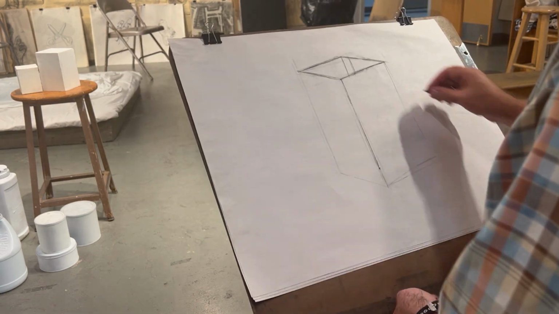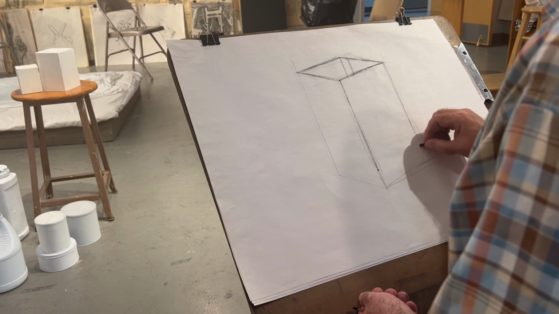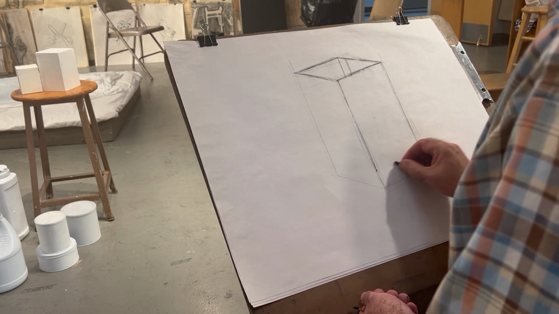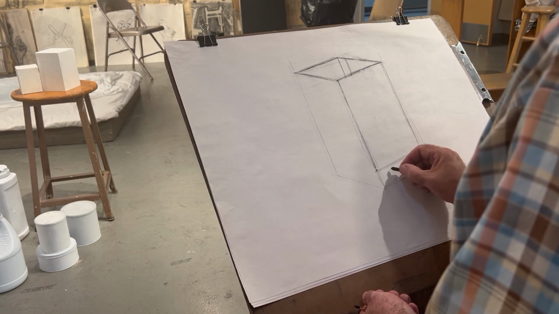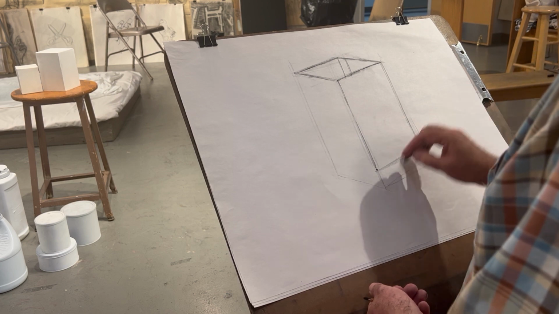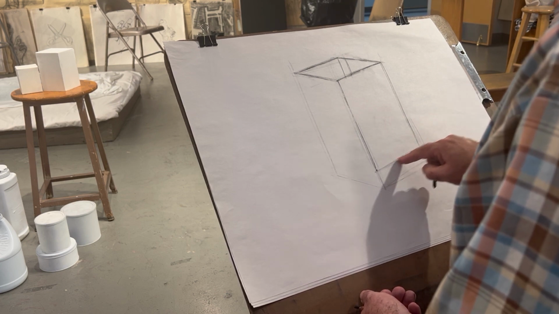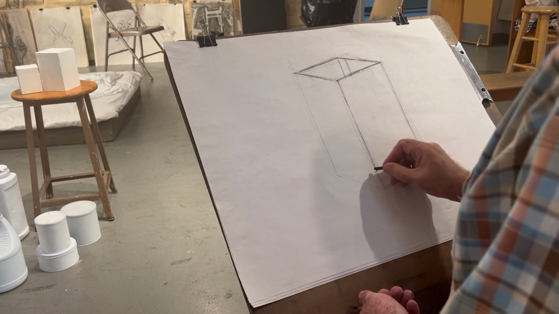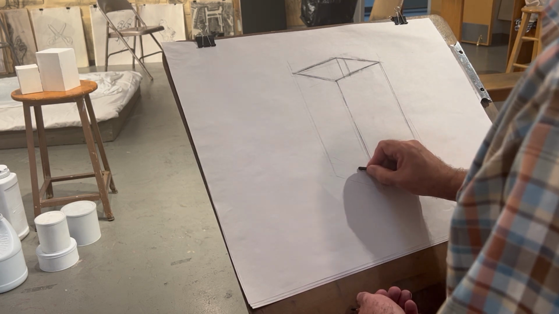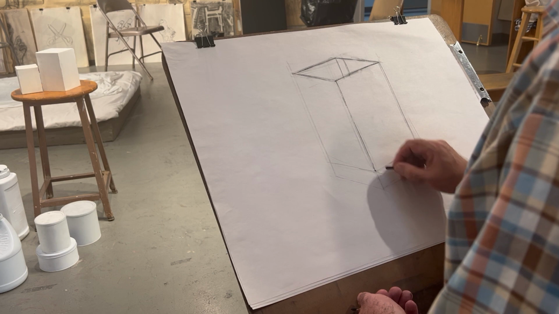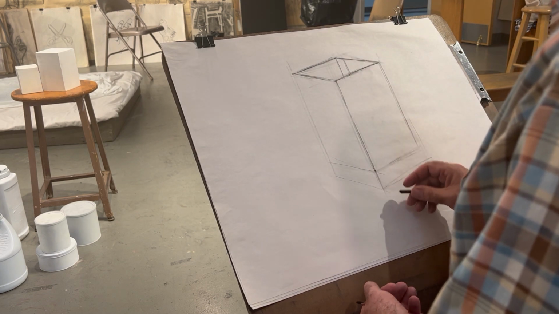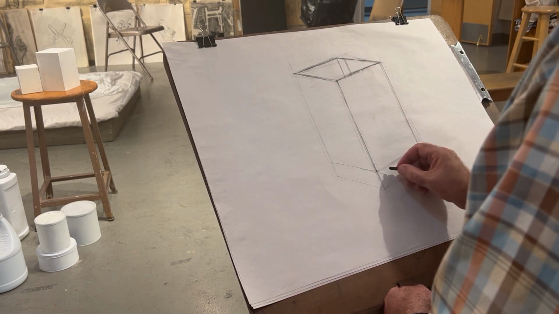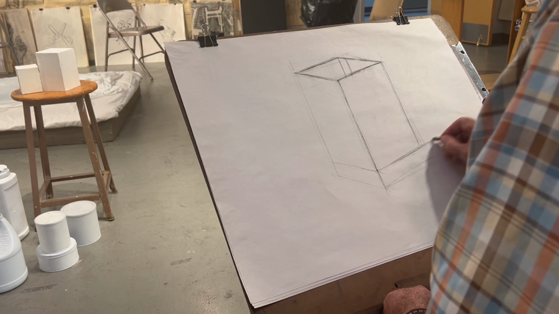Come back to the line. Now, one thing I know is that this angle has to be a little bit more steep than that one, and vice versa. And I can test that premise. One way is just by extending lines.